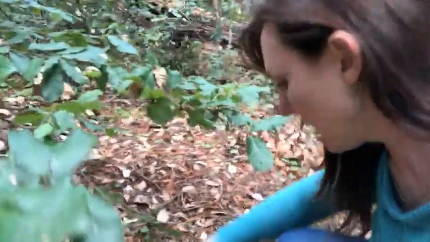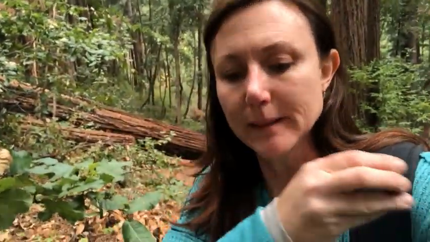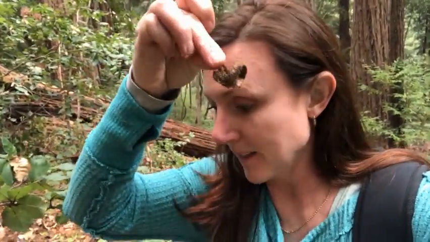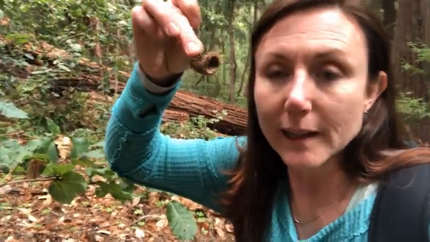I also noticed right here in this spot, there's a couple of places where, look, these are the little caps that are on top of the acorns. I haven't really seen many acorns on the ground, but these are the caps that are on top of the acorns. And so this is what would be hanging from the tree. If I find some acorns, I'll let you know.